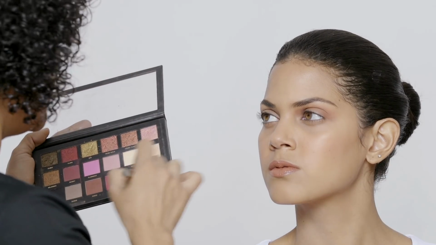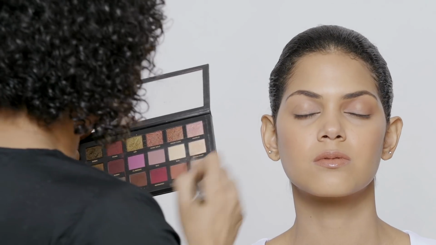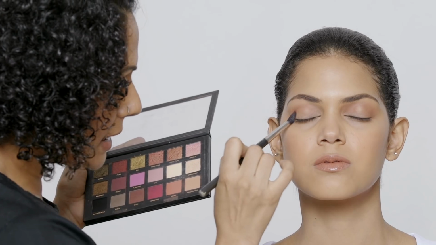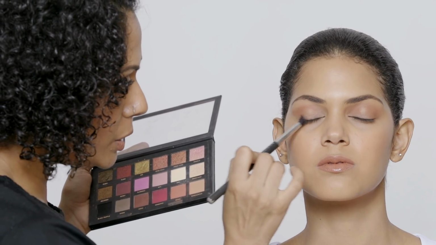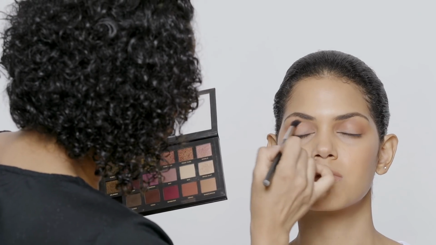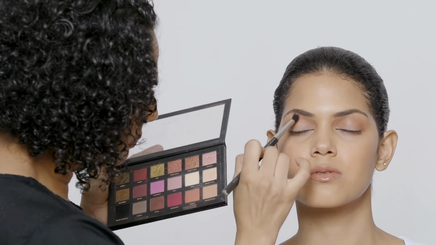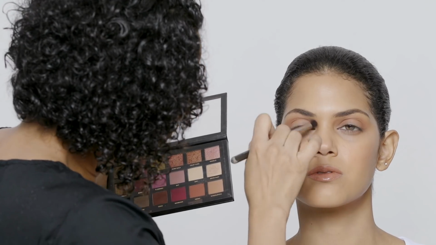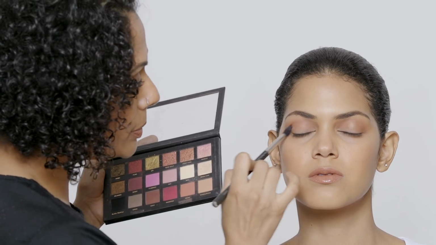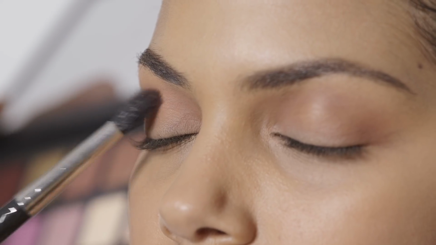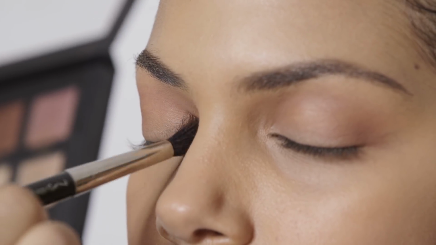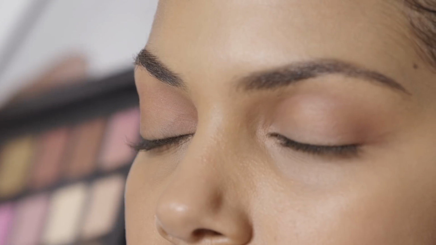Just on a basic corner to corner wash. You don't have to be too precise here because it's going to be largely smudged out and very, very soft. Again, it's a very basic way of applying a pigment. I'm showing you the very basics right now. Keeping the center fairly bare, keeping the brow bone bare as well.